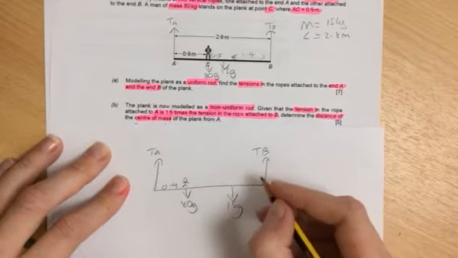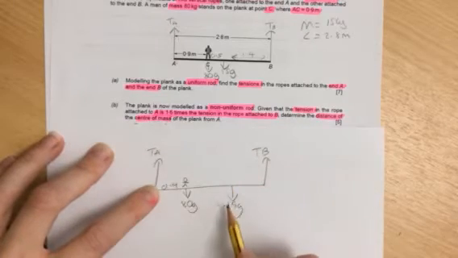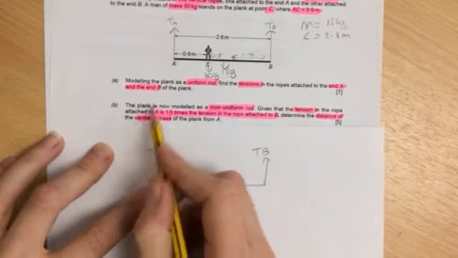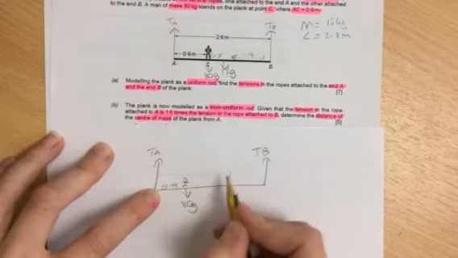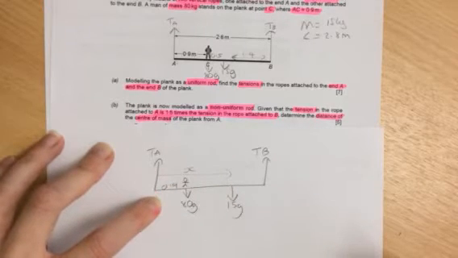Then we've got the distance. We're trying to find the distance of the centre of mass, so where this mass acts from A. So we're trying to find this distance here, which we'll call X. I think that's everything we've got.